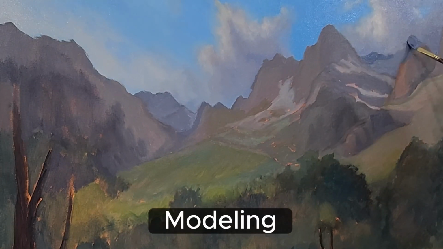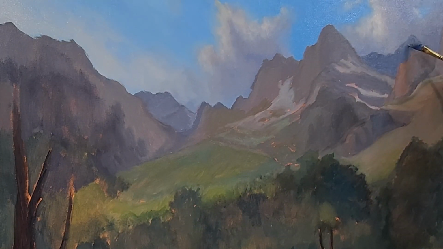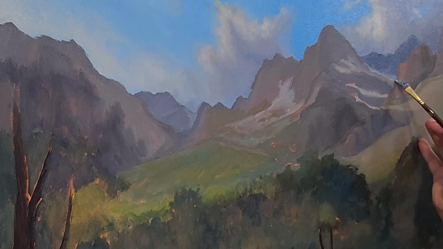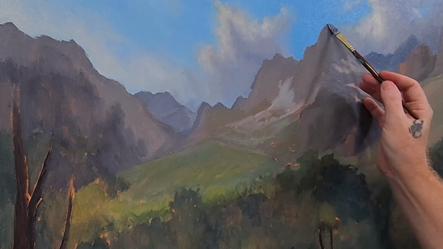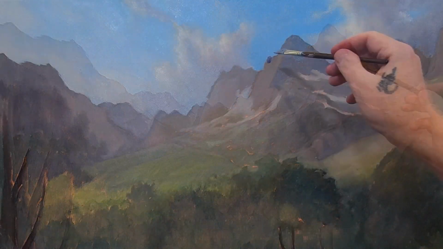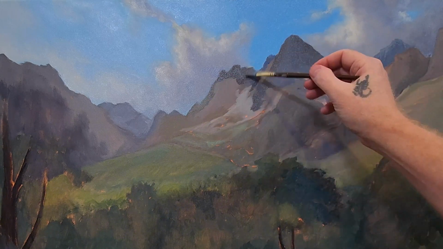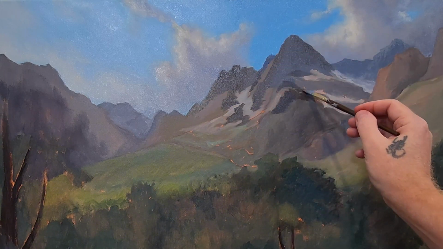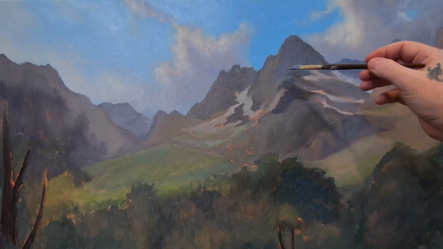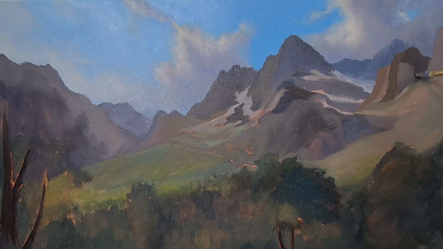The modeling phase, as I've discussed in other videos, is the time where I'll take the block-in and readjust my colors, sometimes readjust the shapes just according to what is needed for the scene. But it's really a time to color correct and correct the things that I want to see finalized when we place over the final details.